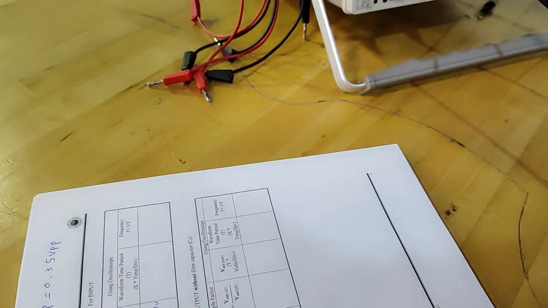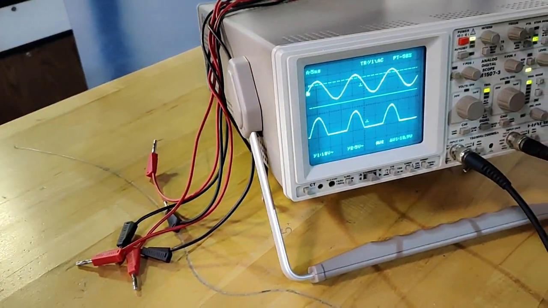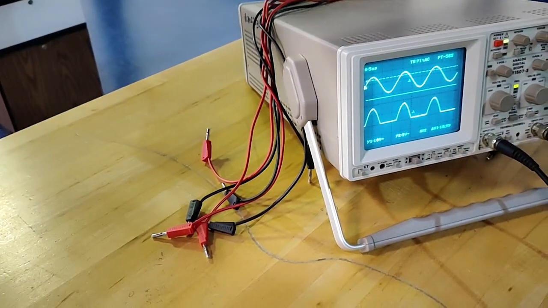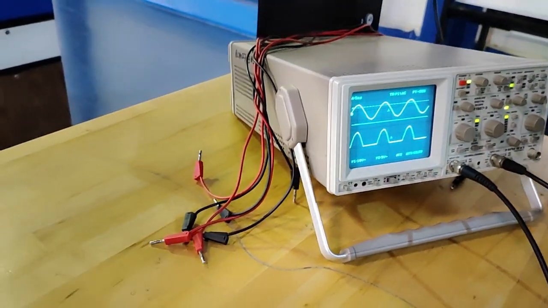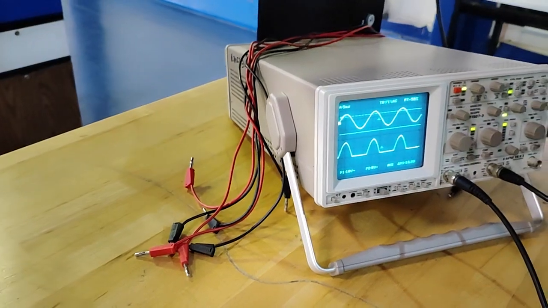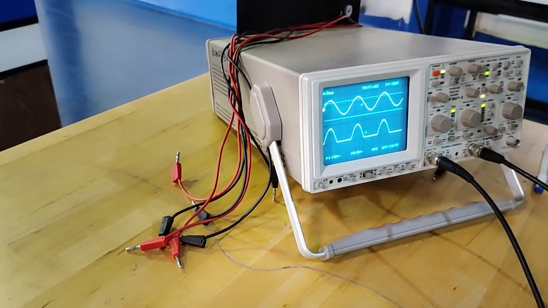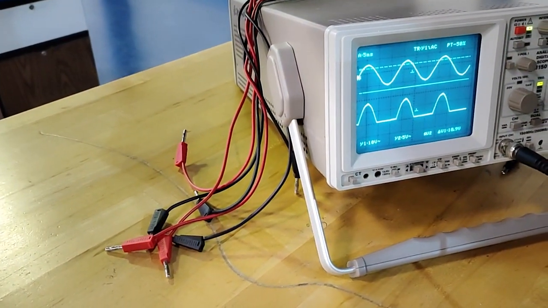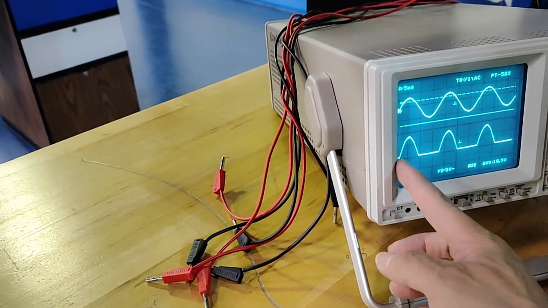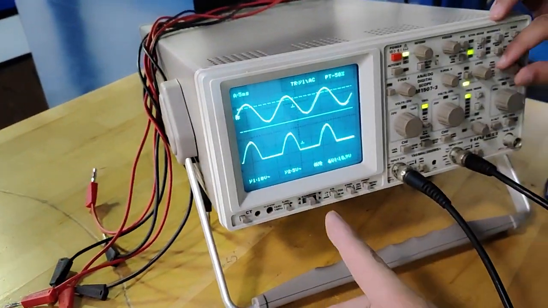Same thing with the time. How much time did the signal travel? From this point, move it a little bit.